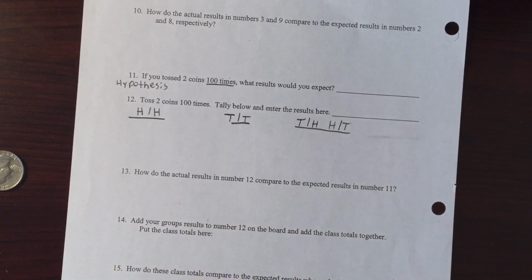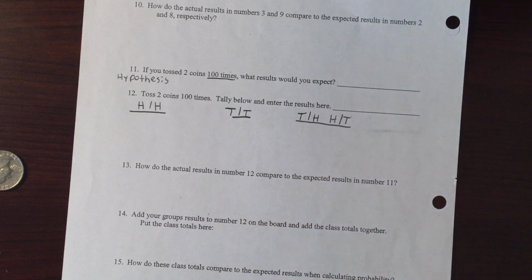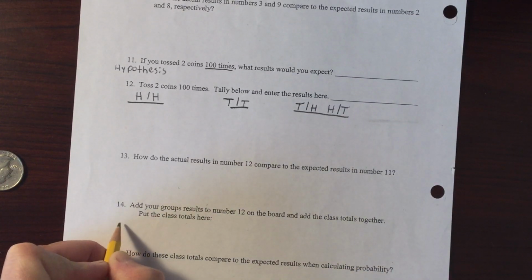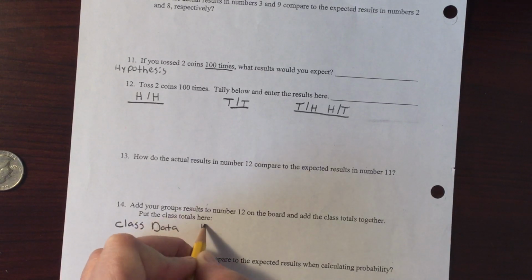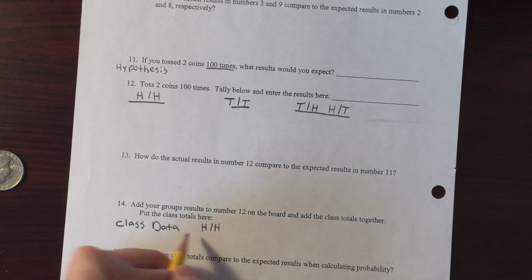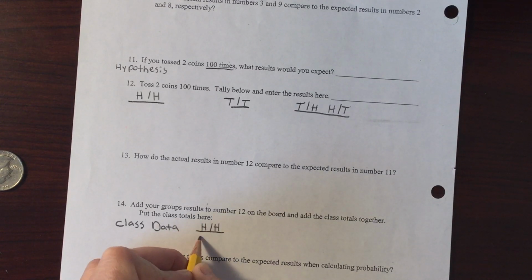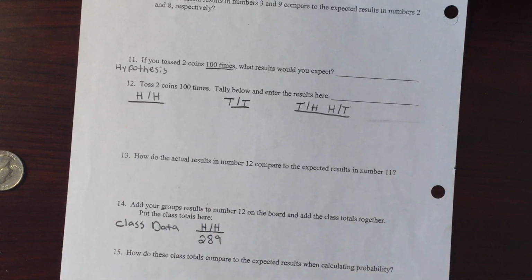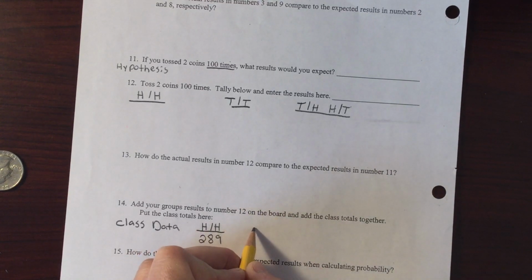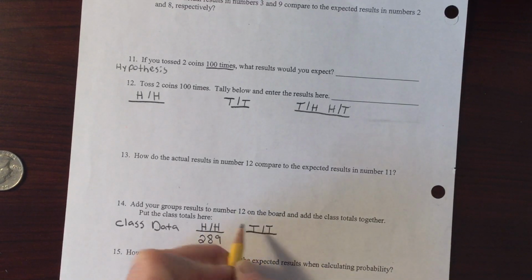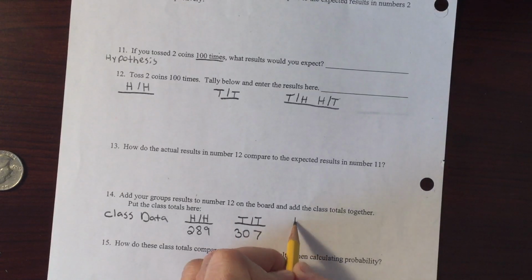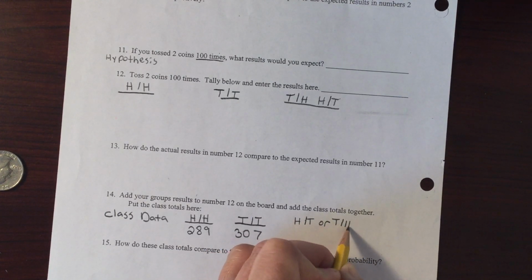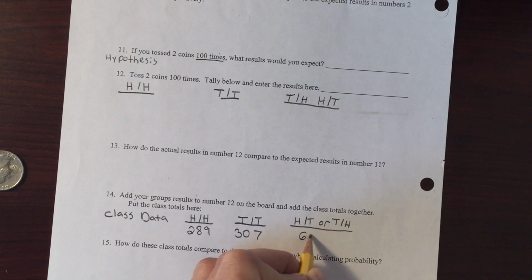Then you're going to look at class data. If we were in class, I would have given you some numbers. Here are some numbers I had from a previous year, my class data for everybody in the class. For heads, heads, I actually had 12 groups that day, and it would have been 289 total out of all 12 groups on those tosses. The number of tails was 307, so notice those are pretty close. For heads, tails or tails, heads, remember they are the same thing, I have 604.